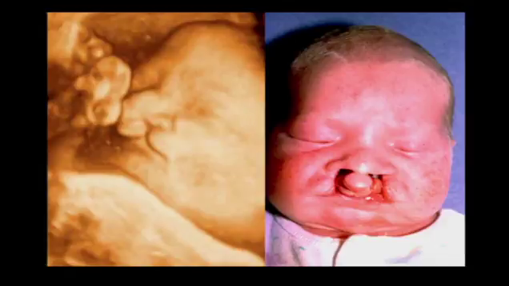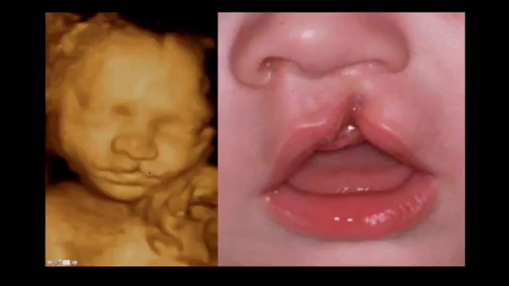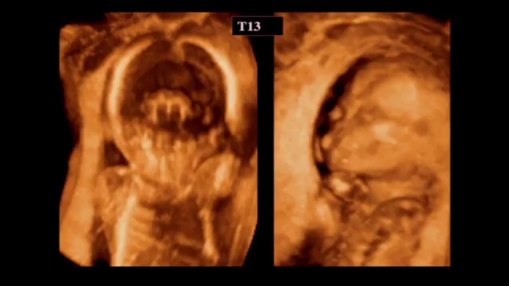So looking at the 3D ultrasound, you can tell that there is a facial cleft here, and these are not hard to diagnose. This is a complete cleft lip and palate, and you can see that this is an incomplete cleft lip only, which is much less severe, as you can see by the newborn picture next to it. And these were unassociated with any other findings and were isolated.